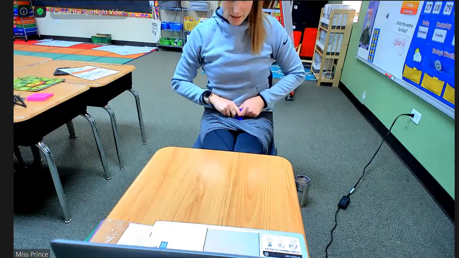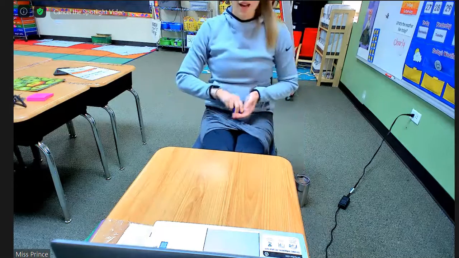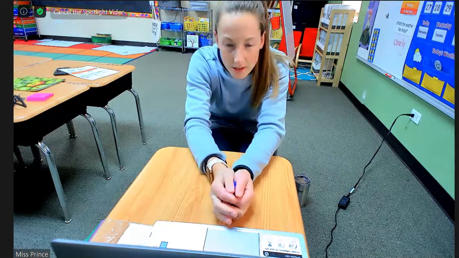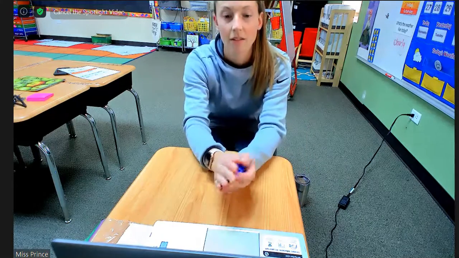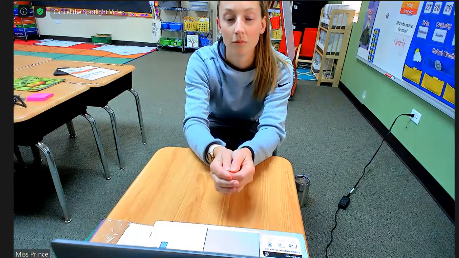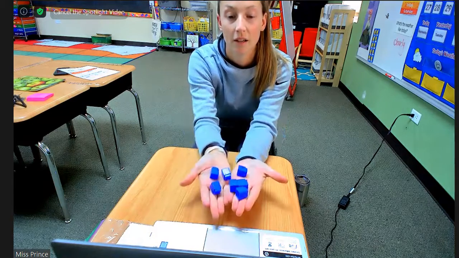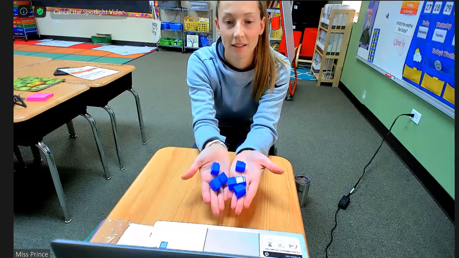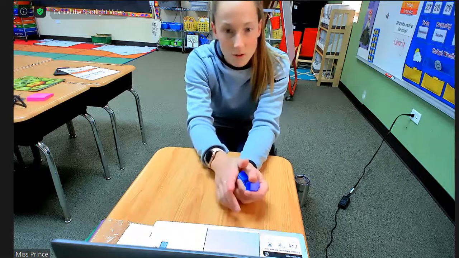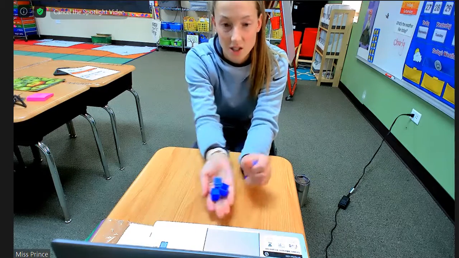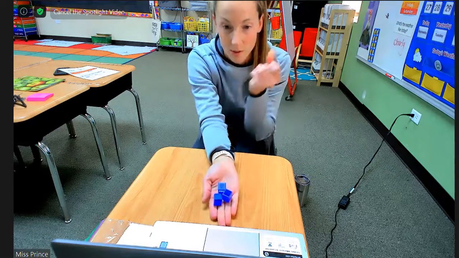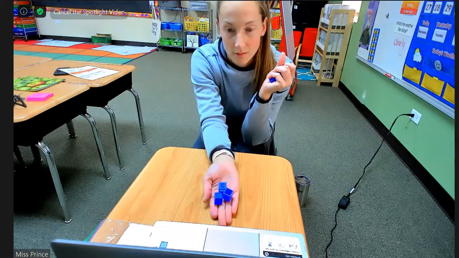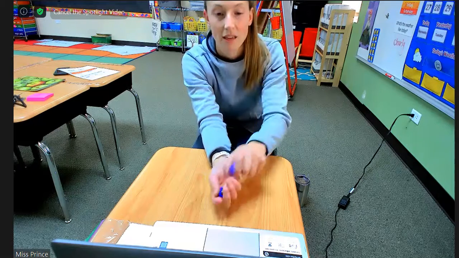If I were to put some more in my hand, and I said, Cadence, I want you to count these. Are you ready? Okay. Go ahead and count. 1, 2, 3, 4, 5, 7. 7. So, even though you did that pretty quick, was it easier to just see these 3 and know in a snap that it was 3? Yeah. How about this?